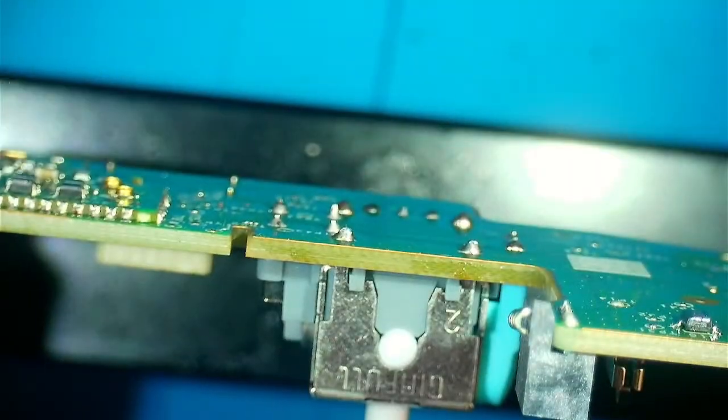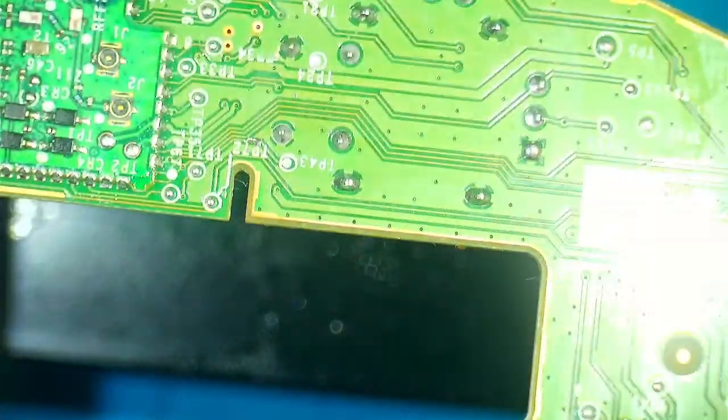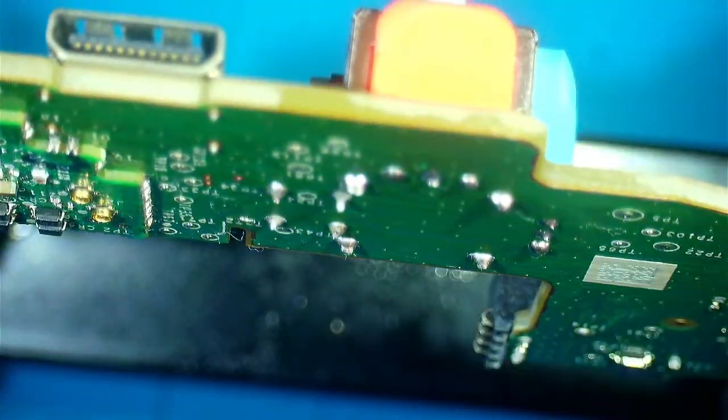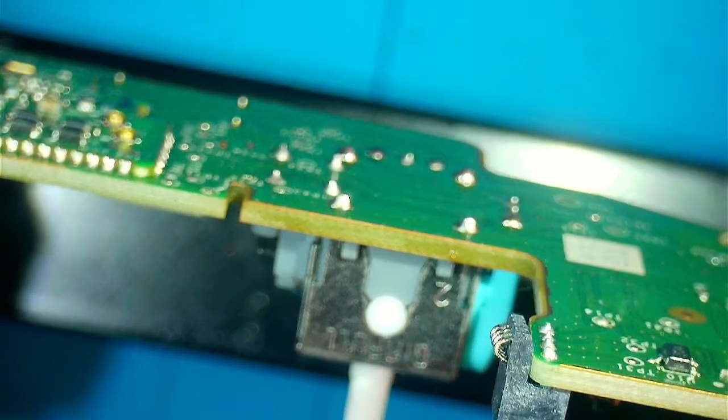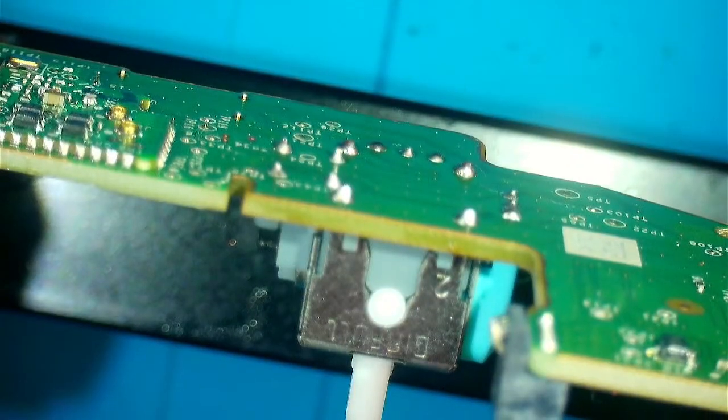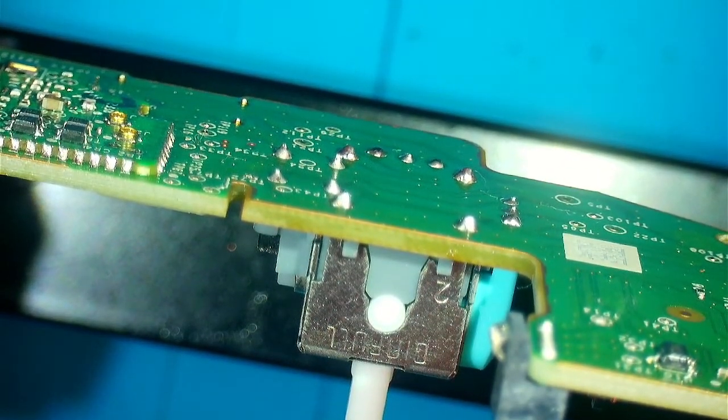Okay, yeah, them ones don't look as good. I don't know, I'm not 100% happy with them. I don't know if some of them need redoing, like the two grounds on the potentiometers.